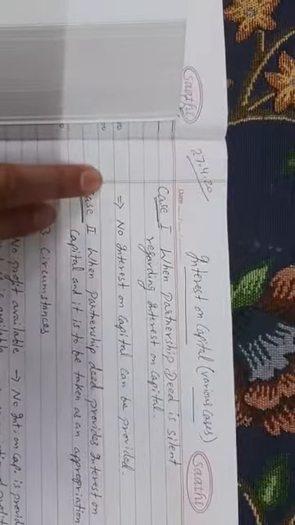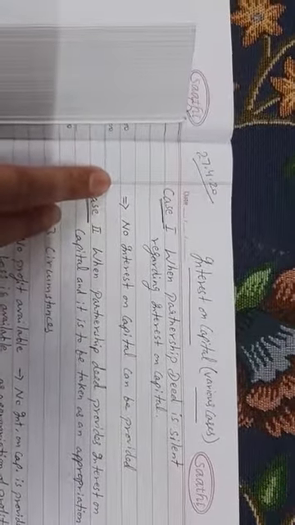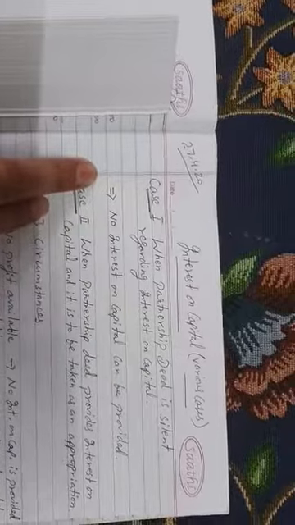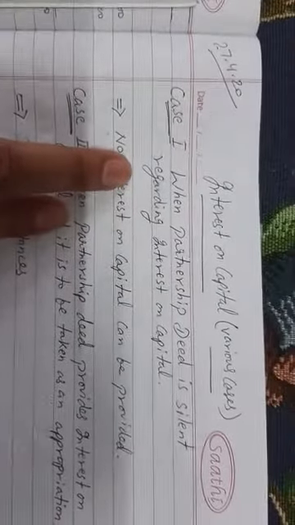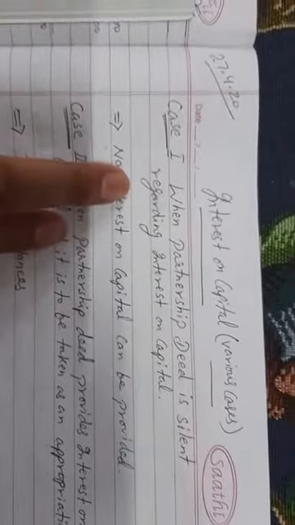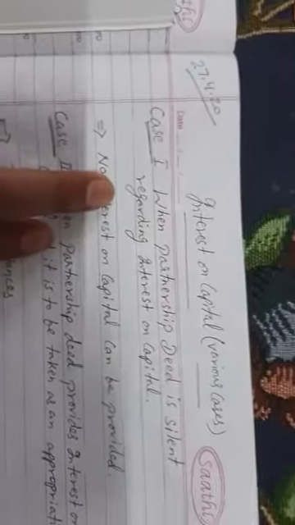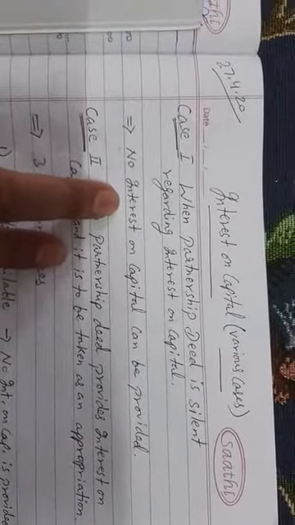Students, today we will discuss the interest on capital, various types of situations regarding interest on capital. There may be three types of cases under which we have to deal with interest on capital. The very first case: when the partnership deed is silent regarding interest on capital, whether it is to be provided or not to be provided, nothing is written in the partnership deed. In such a situation, no interest on capital can be provided or will be provided.